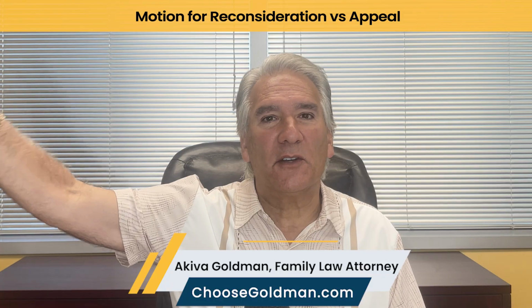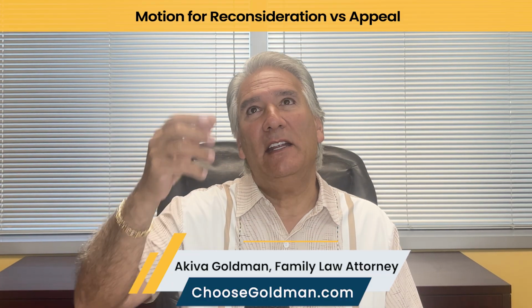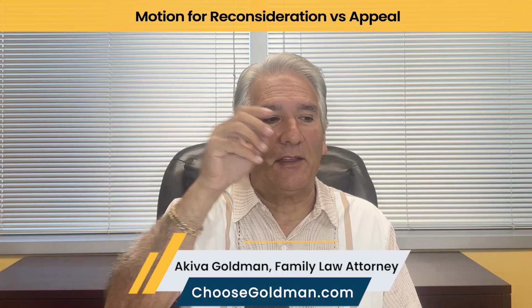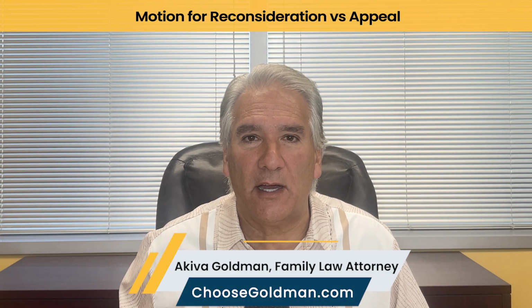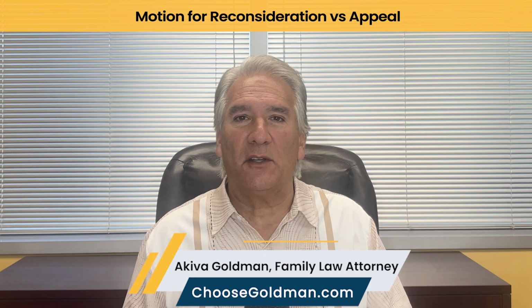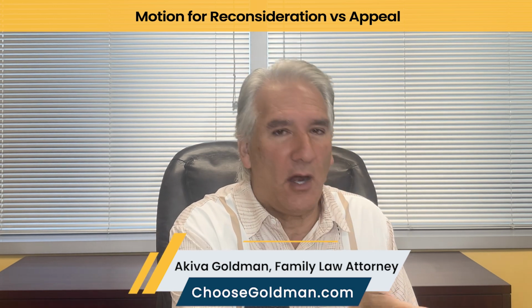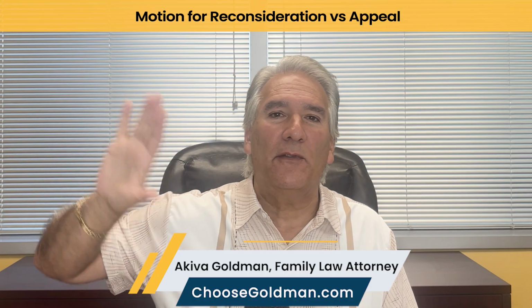This is different from an appeal. An appeal is typically to a different court, like the Court of Appeals. It goes before different judges. It is different judges looking at the work that that judge did and determining, did that judge commit reversible error? Was there an abuse of discretion of some sort? Is the error harmless? Did it negatively impact the outcome of the case? These are things reviewed by a higher court, so that's a completely different aspect.